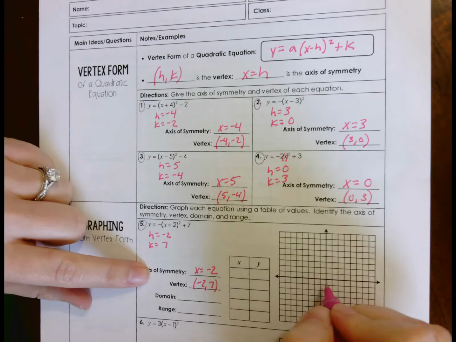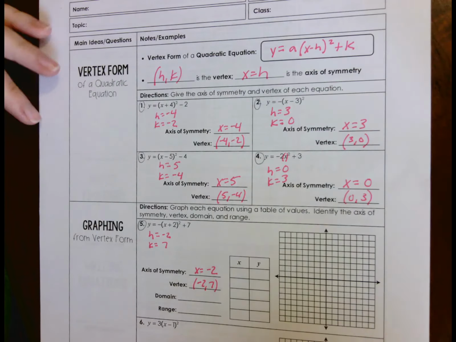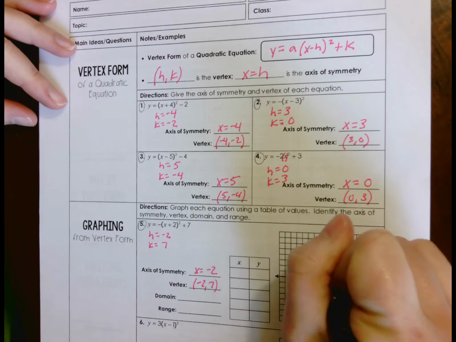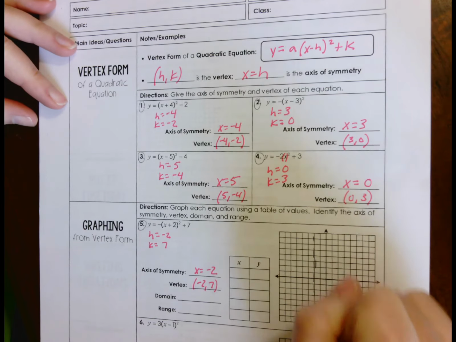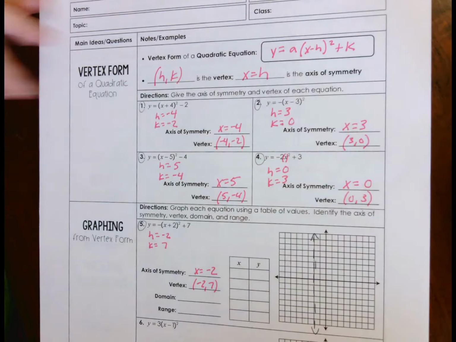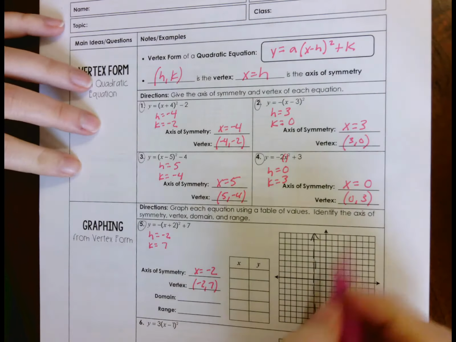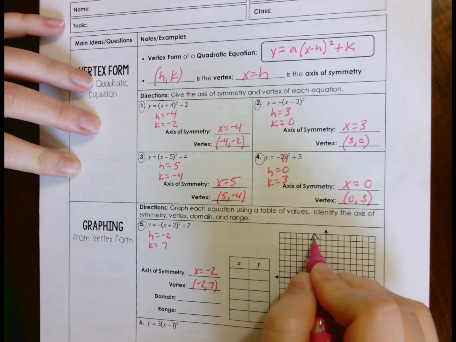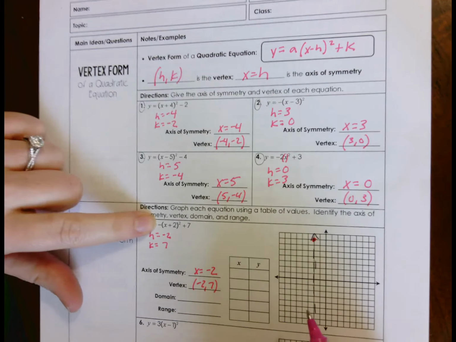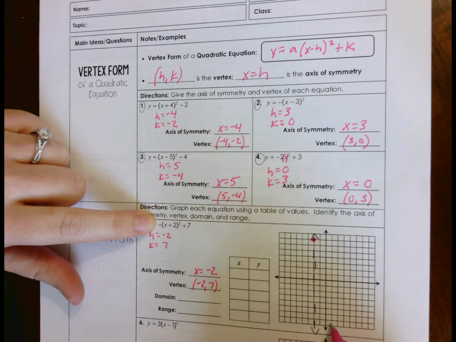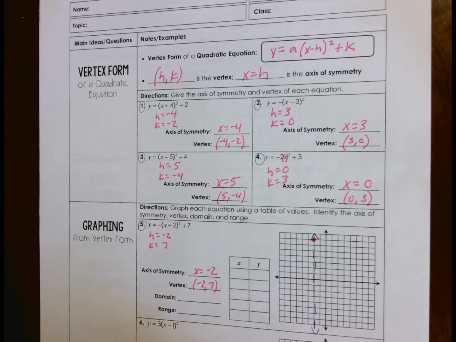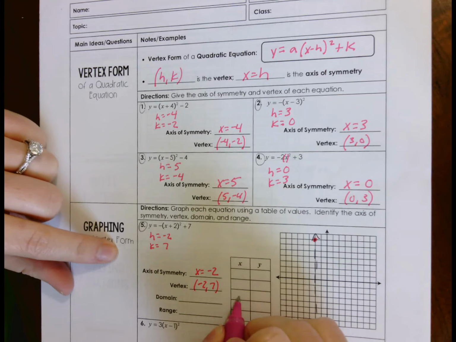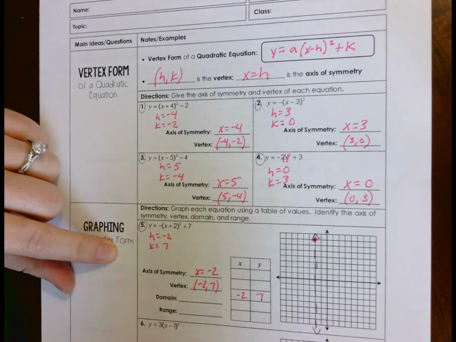So first off, we know that we're going to have an axis of symmetry at -2, which means our turning point and our graph is going to be mirrored along this line right here. Okay, and we know that our original point is -2, 7, our turning point. This negative tells me that it's going to be going down, okay, opening down, so we'll go from there. So same as before, we are going to plug in our vertex into the center.